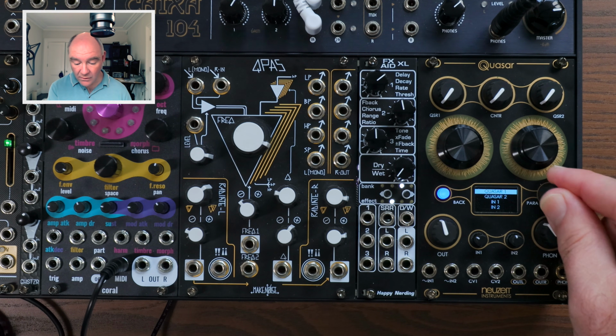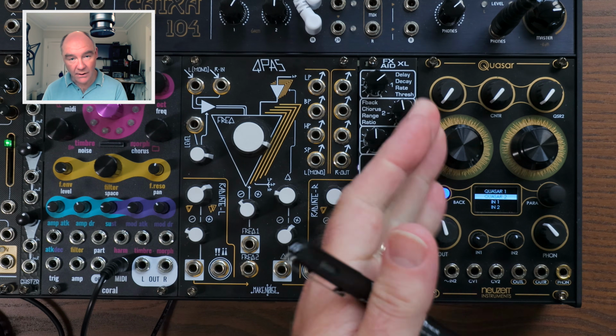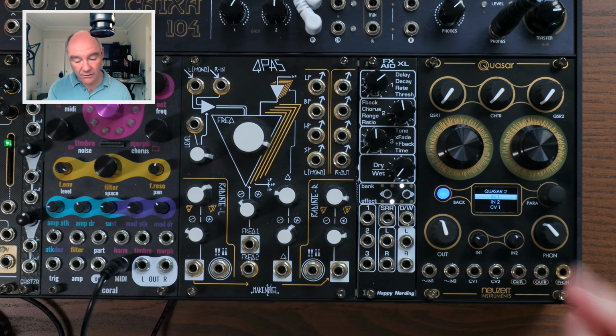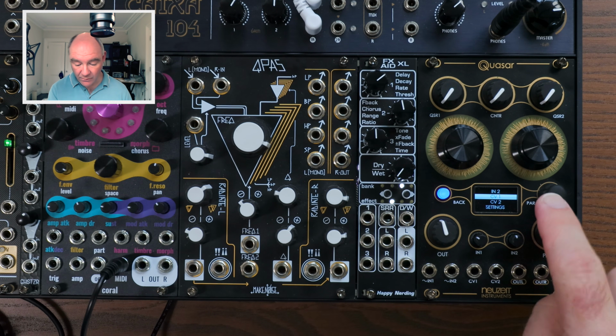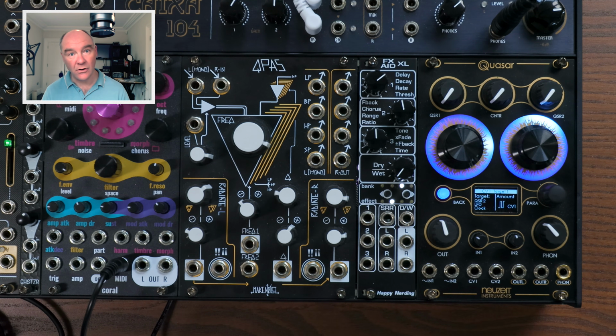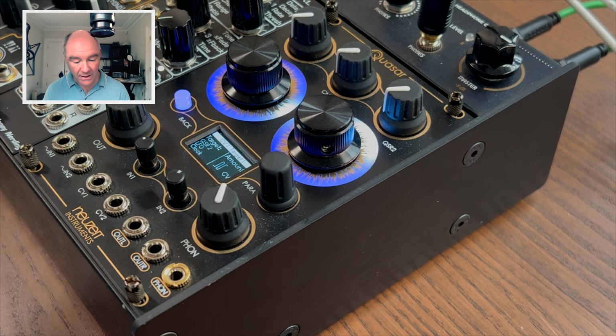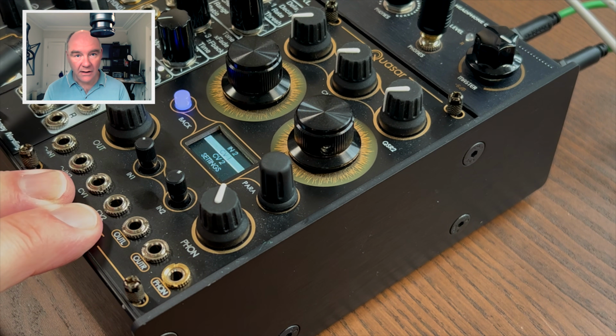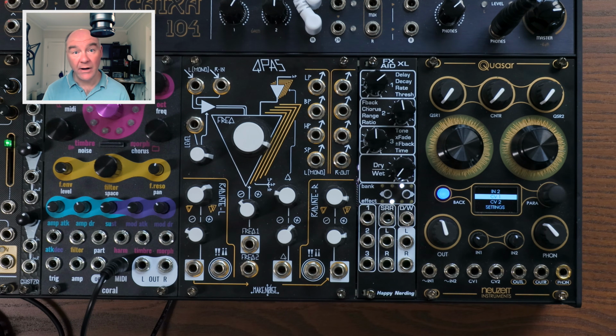You've got 2 menus for each of the Quasars, Quasar 1 and 2. 2 menus to say how the inputs are routed and filtering, and 2 menus, CV1 and CV2, that let you do CV mapping, because there's a mod matrix inside this, and that allows you to use these 2 CV inputs here to route to different parameters inside the module, for example the speed at which sound is moving around.